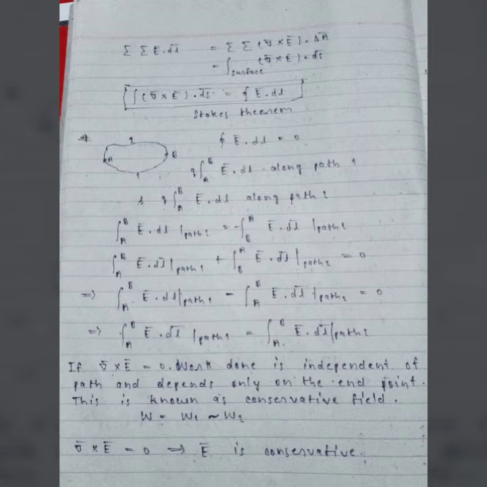So this implies the integral from A to B of E dot dl along path 1 is equal to the integral from A to B of E dot dl along path 2.